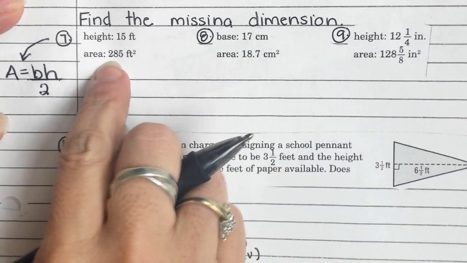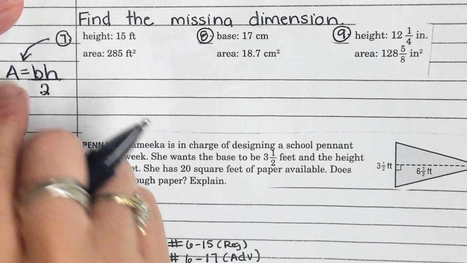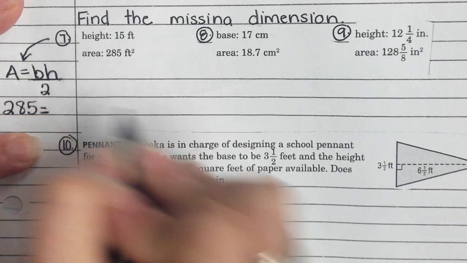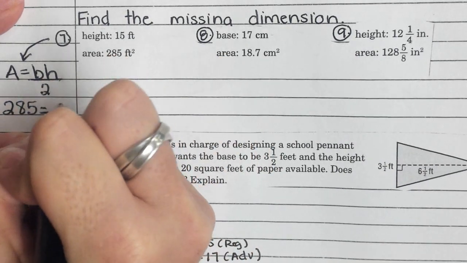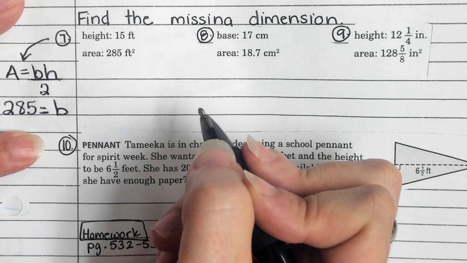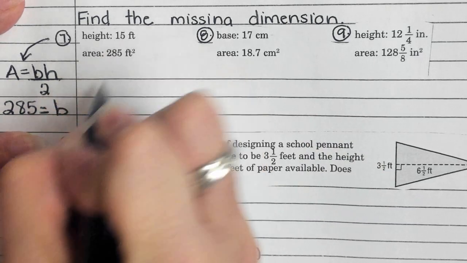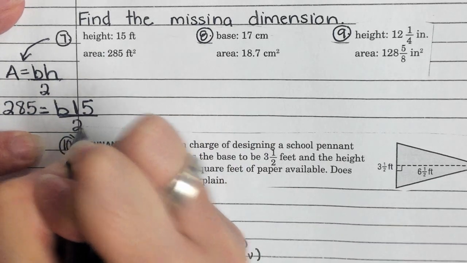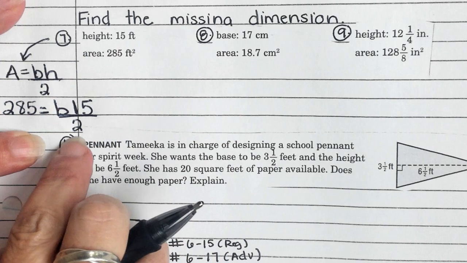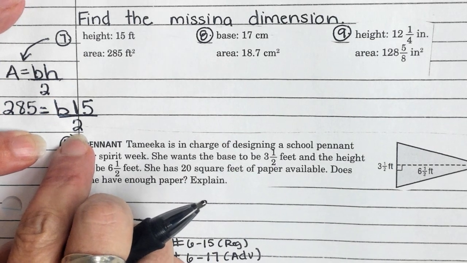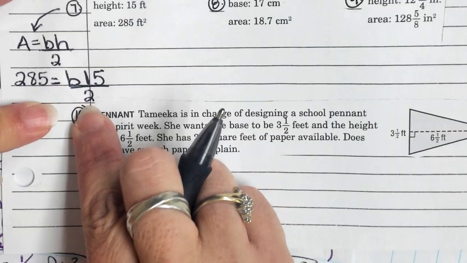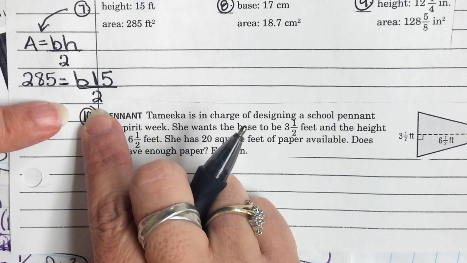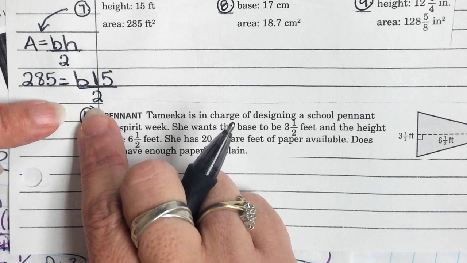Okay, on here, they have given me the area, which is 285. They haven't given me the base, so I got to write B and put the height in there as 15. Remember, you have to keep that divided by 2 right there, because if they wrote it like in the math problem, you got to write it.